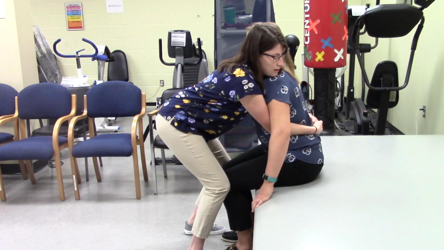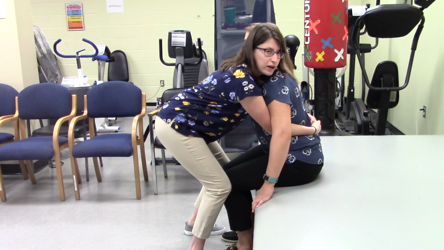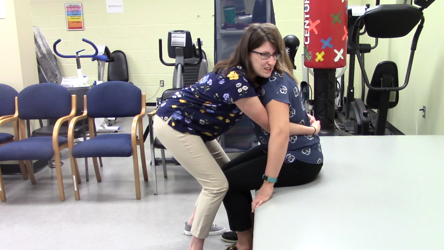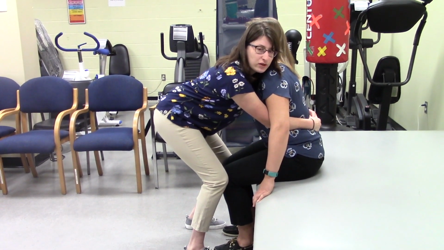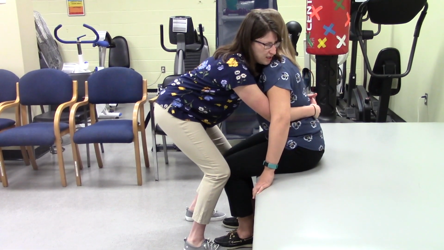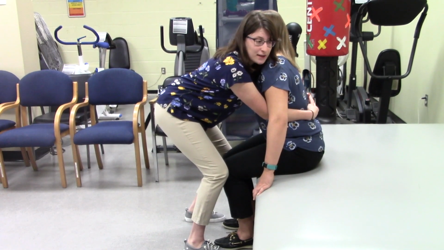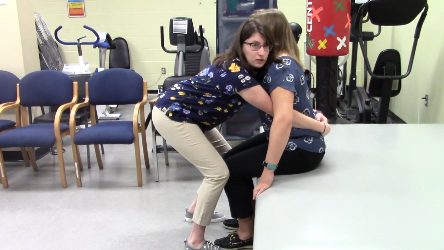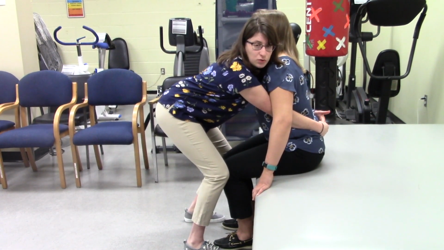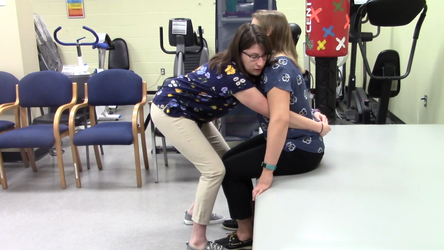Interlock your fingers, and the other important thing is where your hands are positioned. If she's a moderate assist, meaning that you're giving her like 50% of the work, a little higher works. Or if she is actually a max and needs a ton of help, a little lower. So the more assist you need to give, the lower your fingers.